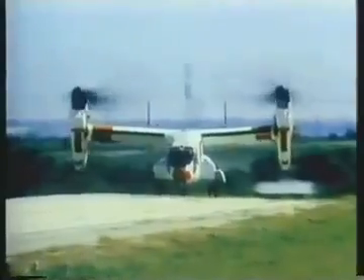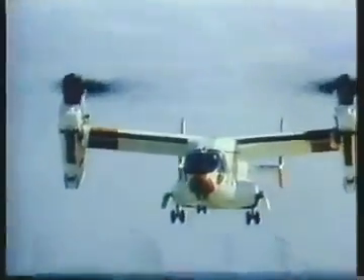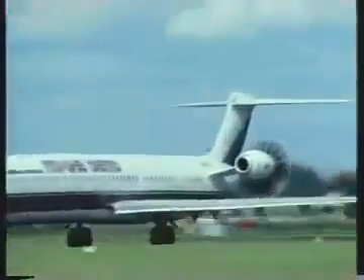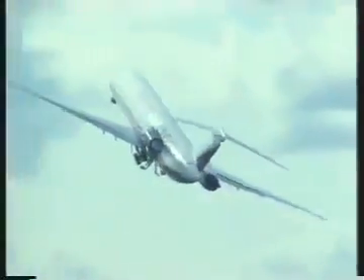Could those who believed that jet propulsion would sound the propeller's death knell have envisaged an aircraft like this? With propellers producing lift for vertical takeoff, then turned through 90 degrees to provide thrust for conventional flight? Or like this, the prop fan, designed to satisfy the demand for greater fuel economy and reduced noise footprints.